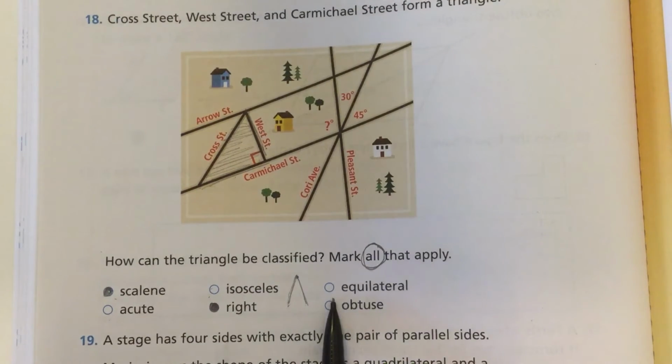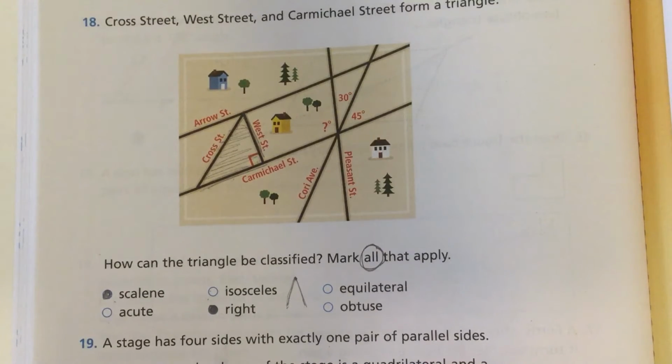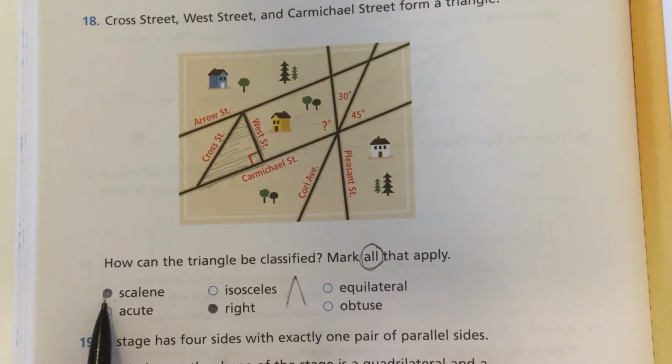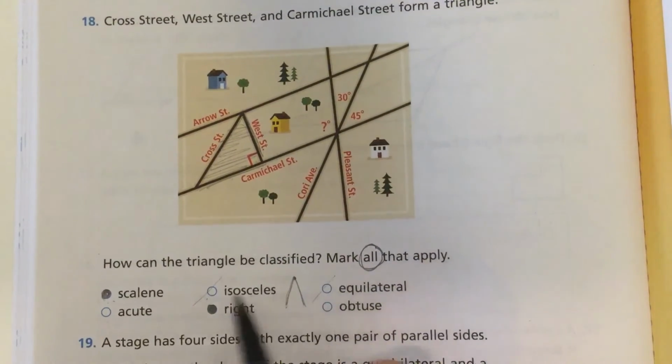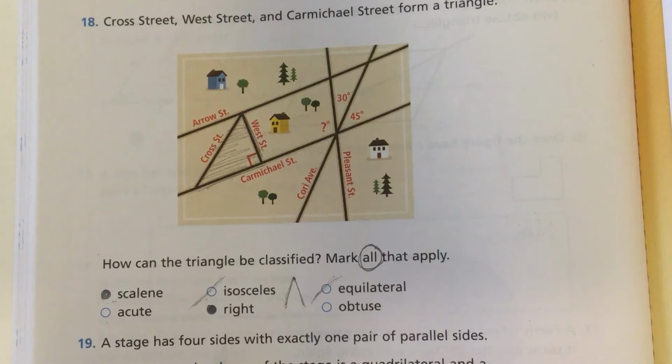What about an equilateral triangle? I remember that equilateral triangles mean that all sides are the same length. That would totally not be correct because it's scalene. So once it's scalene, these two can't be correct anymore because automatically all of the sides are different lengths. We already know that. Hopefully that makes sense the way I said that.